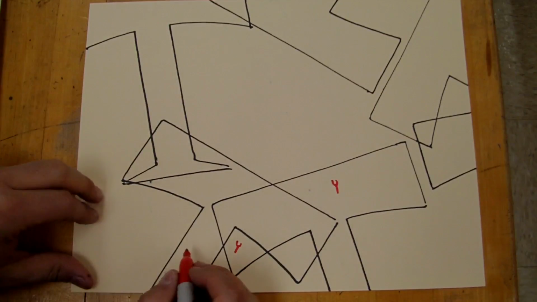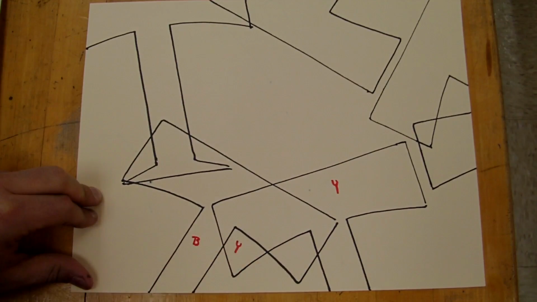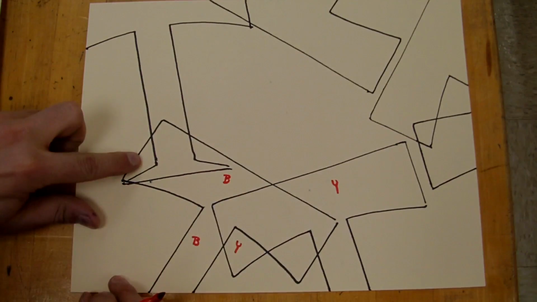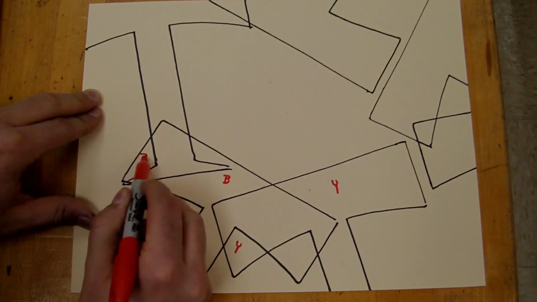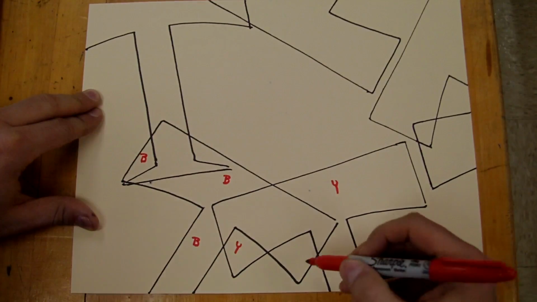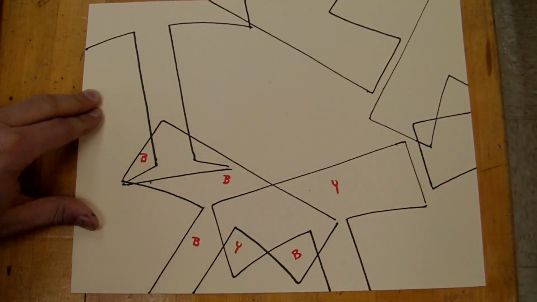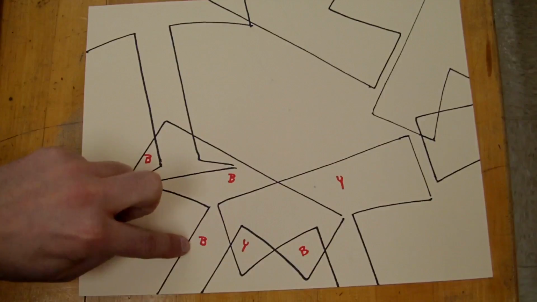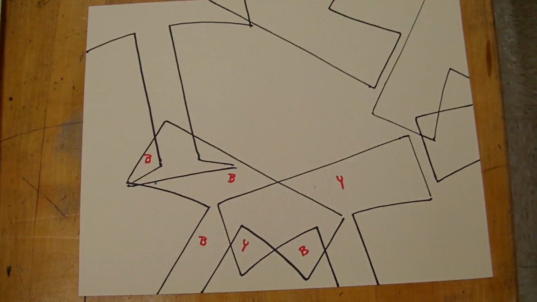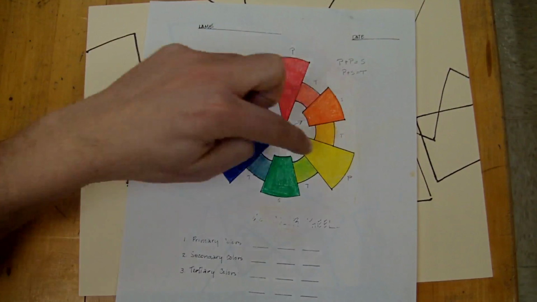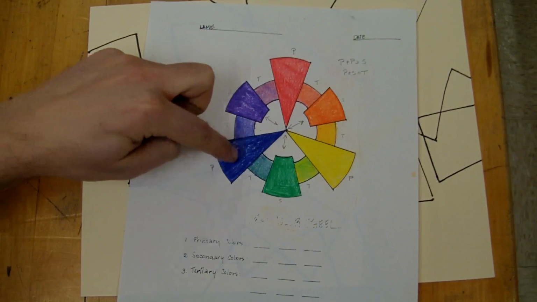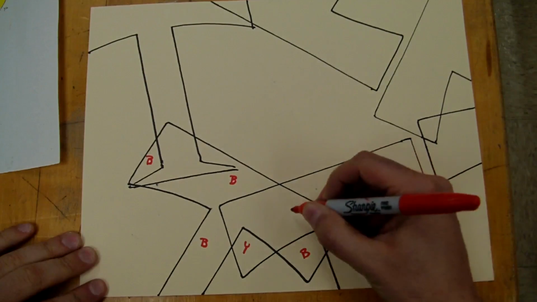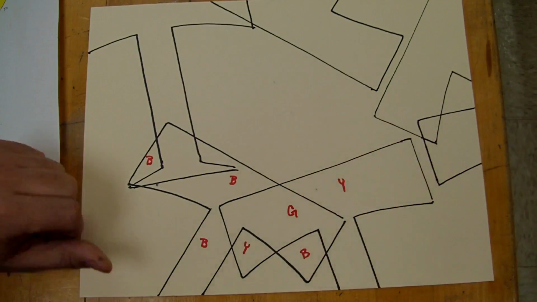So let's make this one blue. I'm going to label this one with a B. It will also be blue up here, and it's also going to be blue right there because it's not overlapping anything else. And this one over here is also going to be blue. But now what I have to worry about is where it overlaps. This one's yellow, this one's blue. If I go back to my color wheel, I will notice that when I mix the color yellow with the color blue, I'm going to get green. So this one right here is going to be labeled with a G for green.